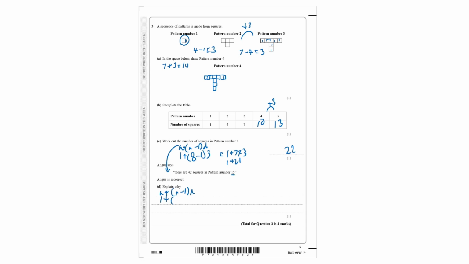We're looking for the 15th term. So 15 minus 1 times d. And the difference is 3. So we can find this to be 1 plus 14 times 3, and that is 1 plus 42, and that gives us 43.